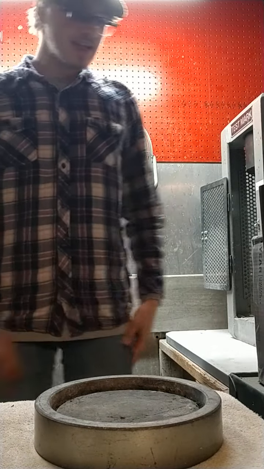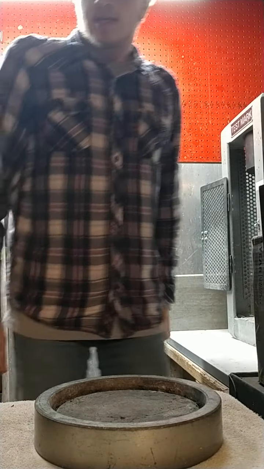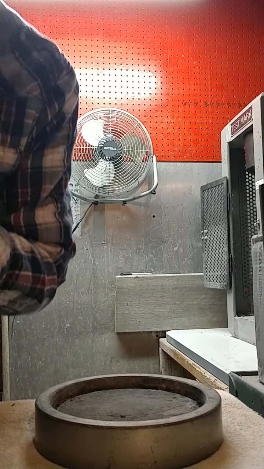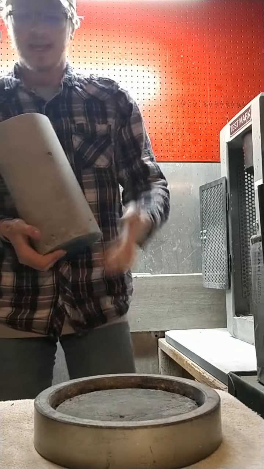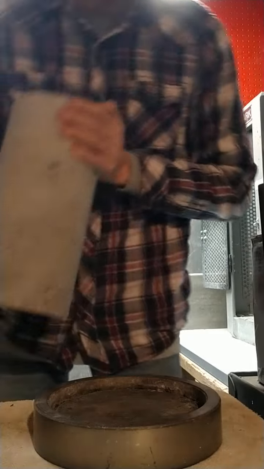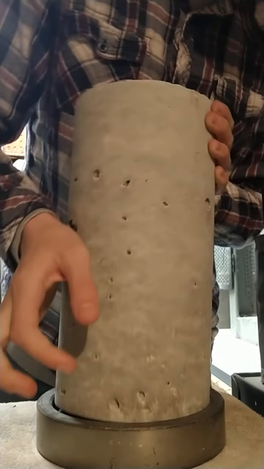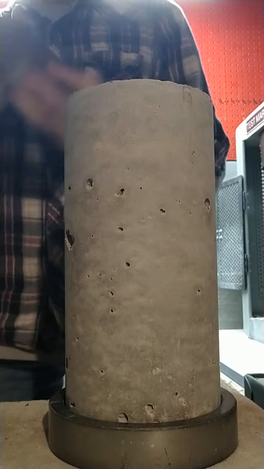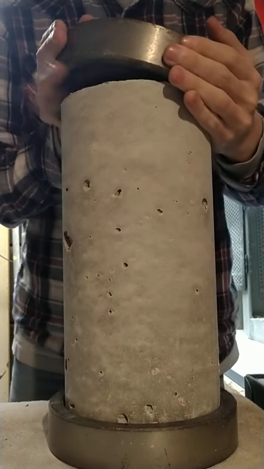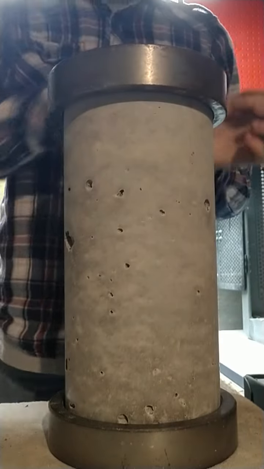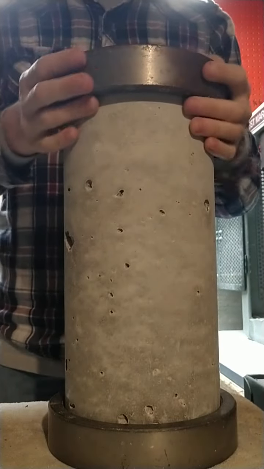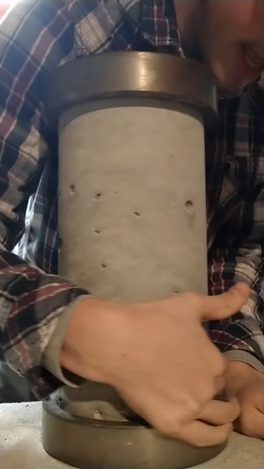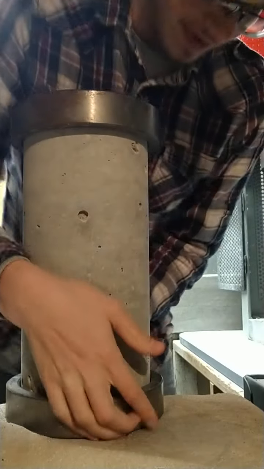The first thing you should do is put the concrete cylinder in the discs. The concrete cylinder should fit just in the discs so that it's easily turnable and not tough to move.